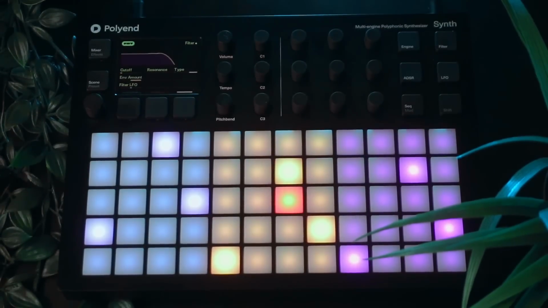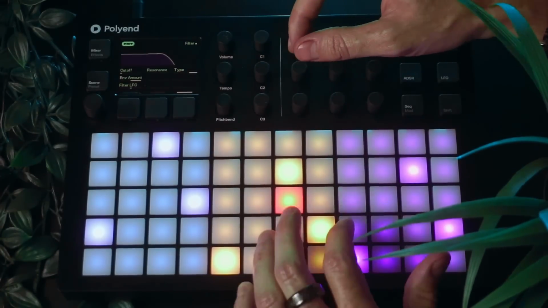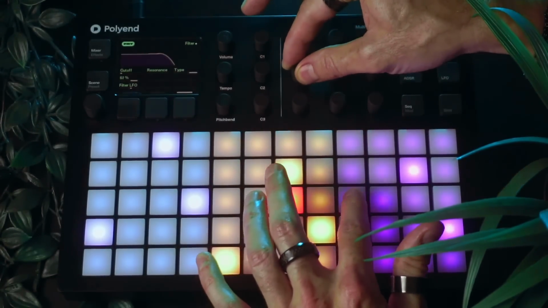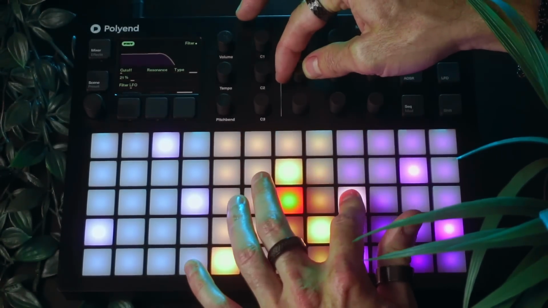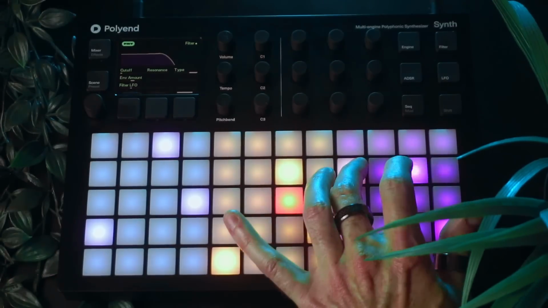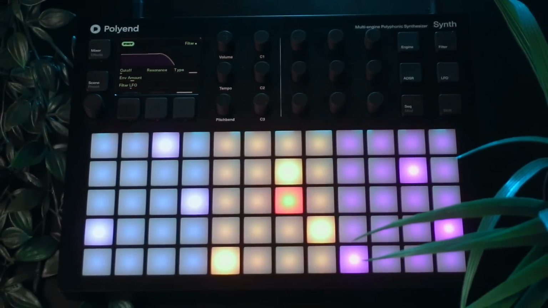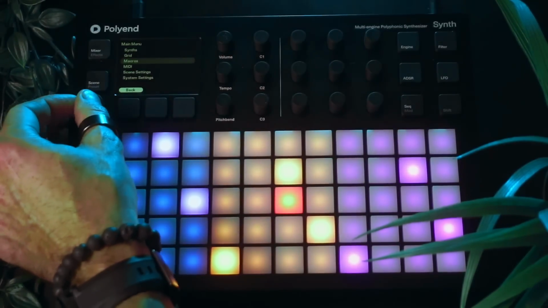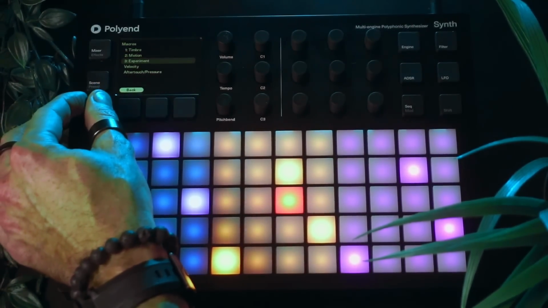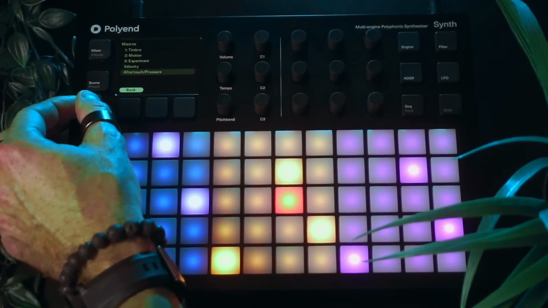But what would a good CS80 patch be without Polyphonic Aftertouch? Let's bring the envelope amount down a bit, actually. That way we have a little bit more of a muted brass sound, so we can make up some of that high end with Aftertouch instead. Let's go into the macro settings. We haven't talked about macros yet. First, let's go into Aftertouch/pressure.